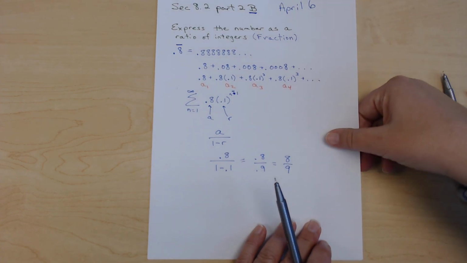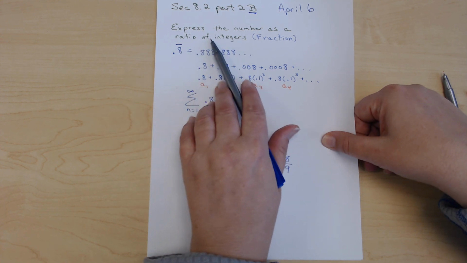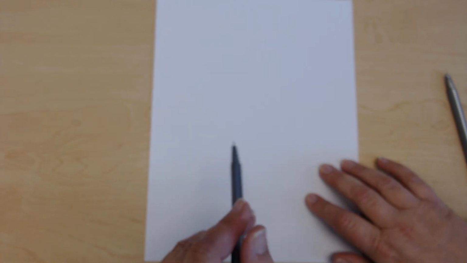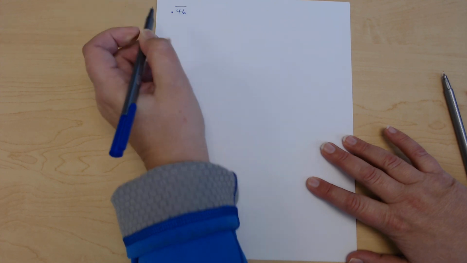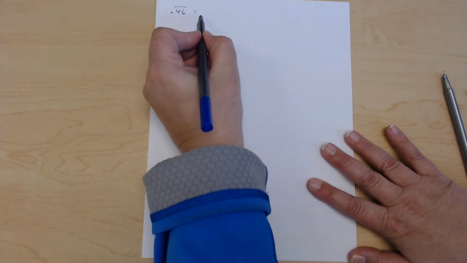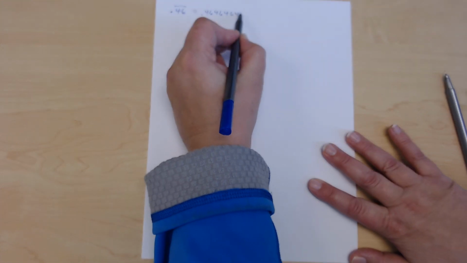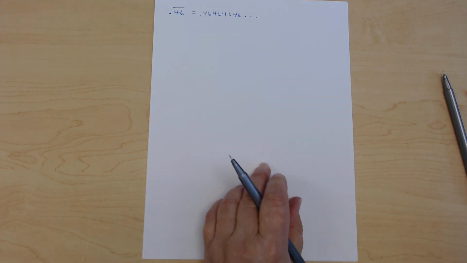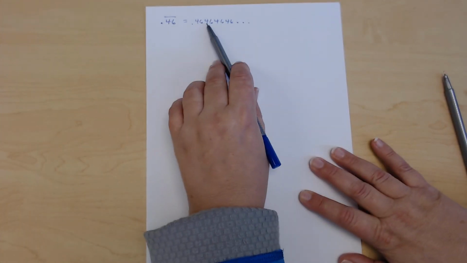We've got 2 more. Same thing, we're going to express the number as a, they like to say ratio of integers, which is nothing more than a fraction. Okay, all right, let's try. All right, so let's try what happens if it's 0.46 repeating. So what happens if 2 numbers are repeating? 0.46, then 46, 46, 46, dot, dot, dot. Okay. All right, so we just have to see the pattern. Once we see the pattern, it's always the same. Make sure you guys can see it for 2 numbers repeating.